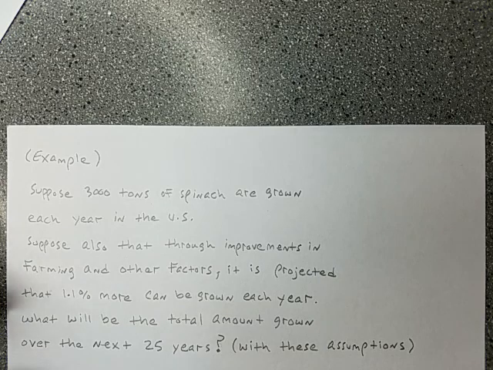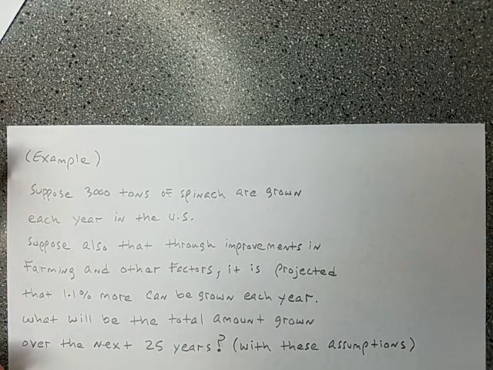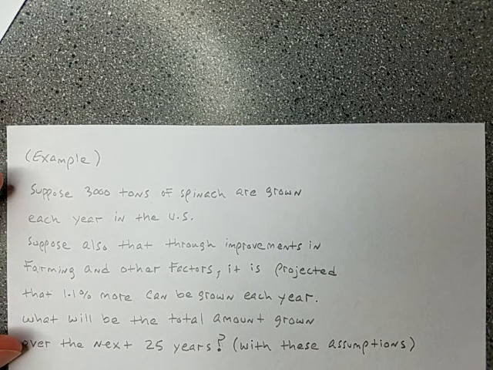And when we assume things like 1.1% more can be grown each year, that may only be true for the short term, or it may not be true at all, right? But still, models are useful. They don't predict the future. They're not a crystal ball, but they're useful.